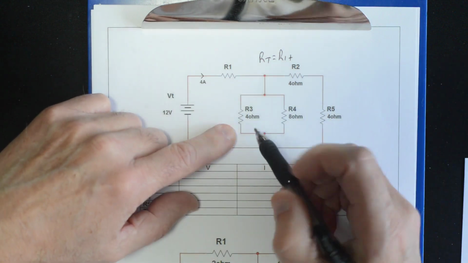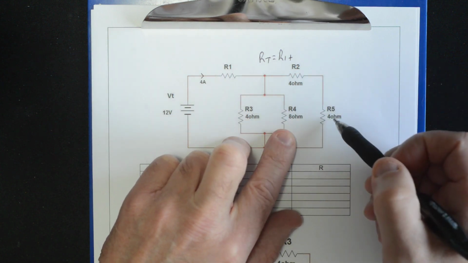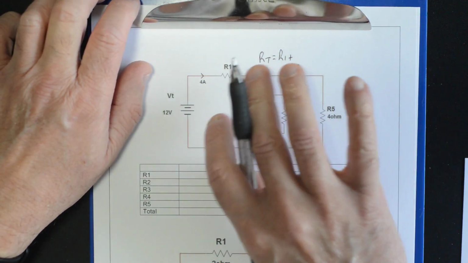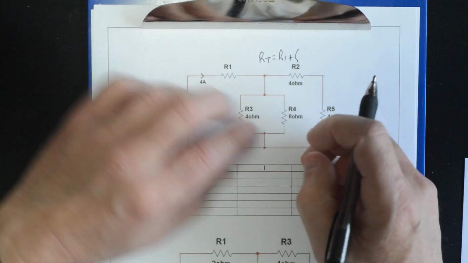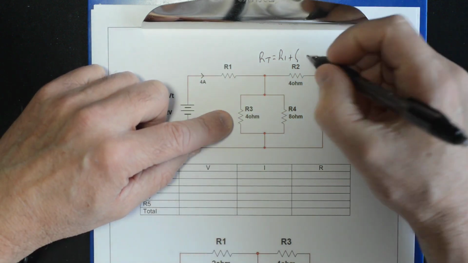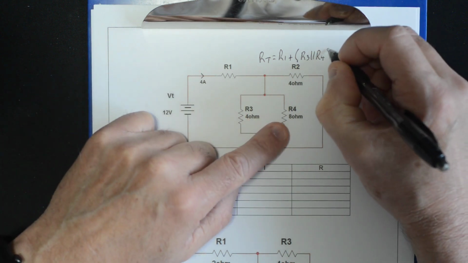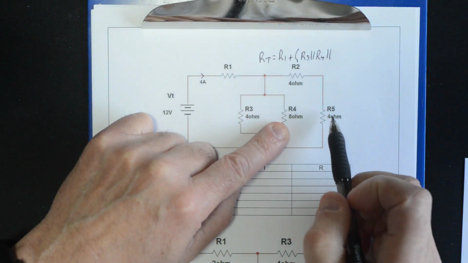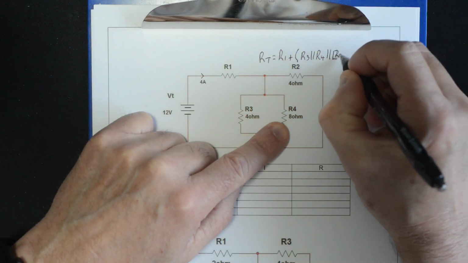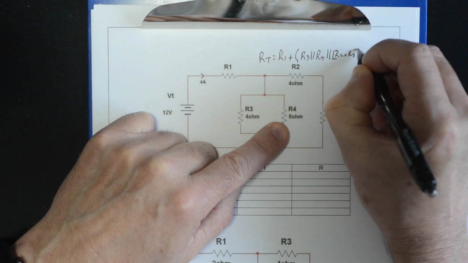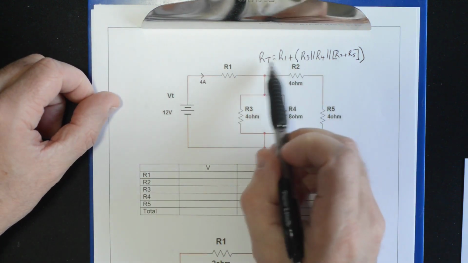So right now, we've got R3 in parallel with R4, and those two are again in parallel with the sum of R2 and R5. So this whole thing is a bit of a combination circuit unto itself. So I have to do a bracket here because we've got to do this parallel portion before we ever add it to R1. So I'm going to say R3, and again, it's just in parallel with R4. Now, those two also are in parallel, but they're in parallel with the sum of R2 plus R5. So I'm just going to give it a different bracket. R2 plus R5, close that bracket, close the outer bracket. That's what this little explanation is there for.